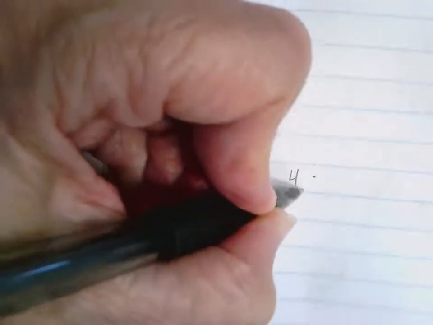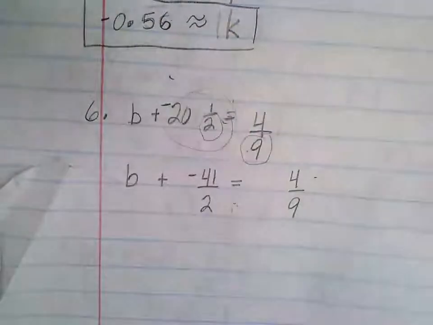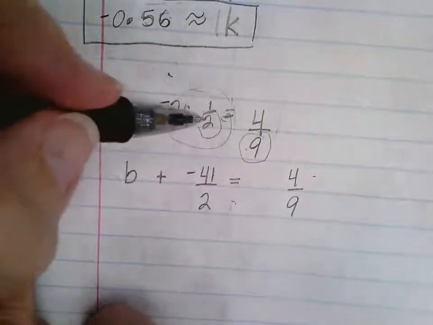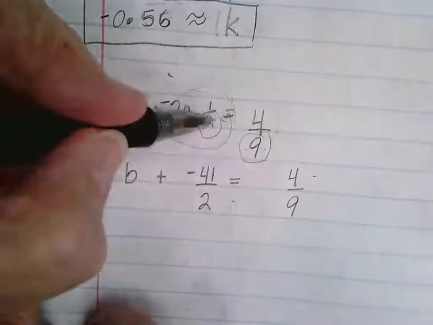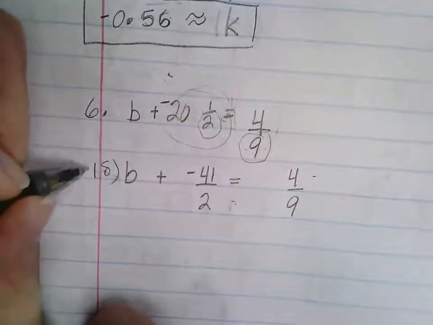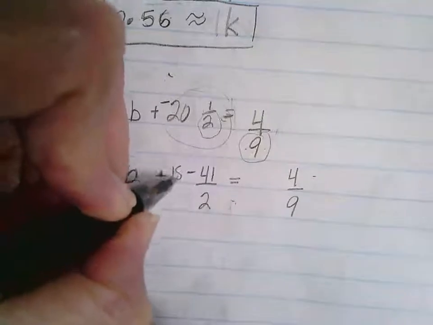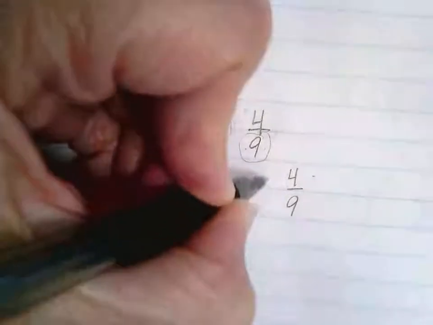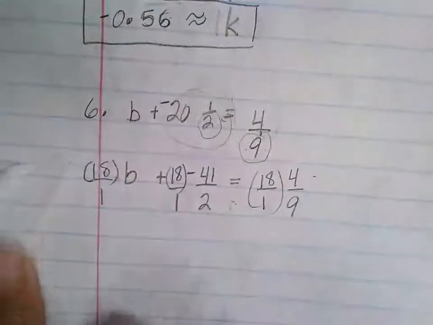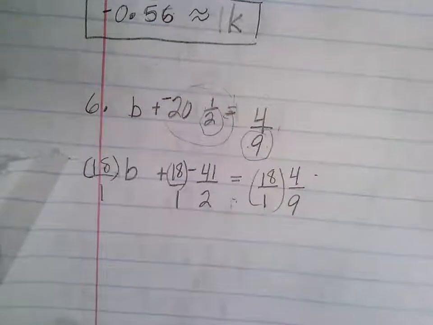I have 4/9. Now you'll notice that I left a little bit of space because I am now going to multiply by that least common denominator. I'm going to multiply every term by 18, or 18 over 1, so they look a little bit more like fractions.